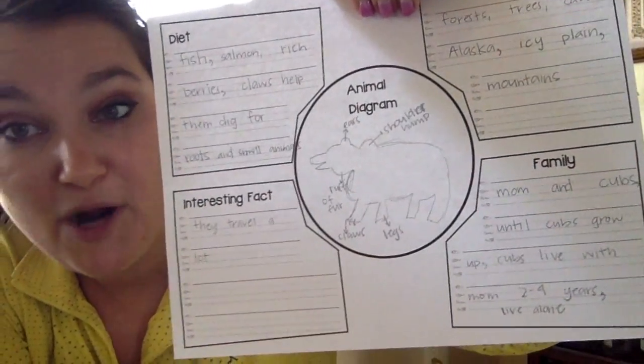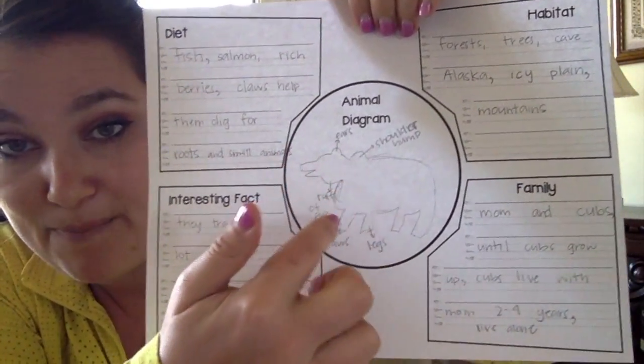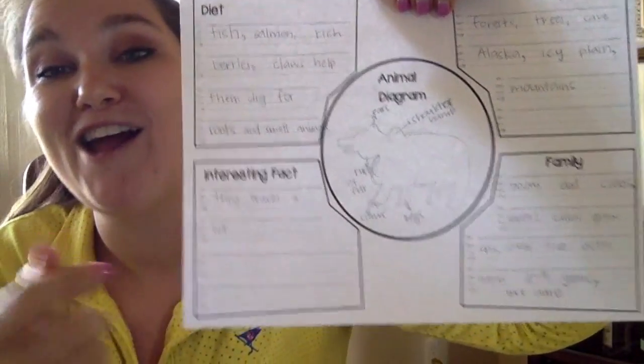I labeled the brown bear. I labeled some of the parts that I was interested in when I just looked it up that I found. So I labeled the hump. I labeled the ruff of fur under its neck.